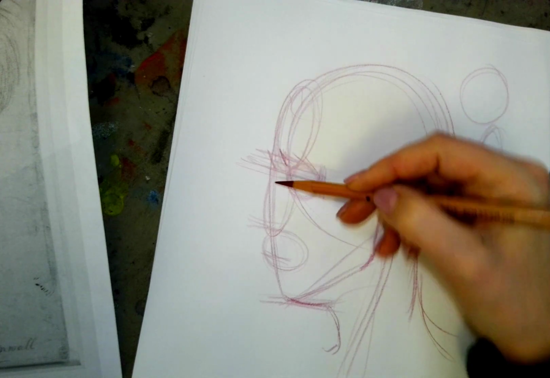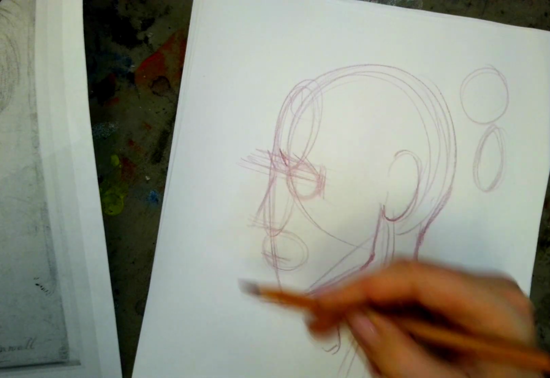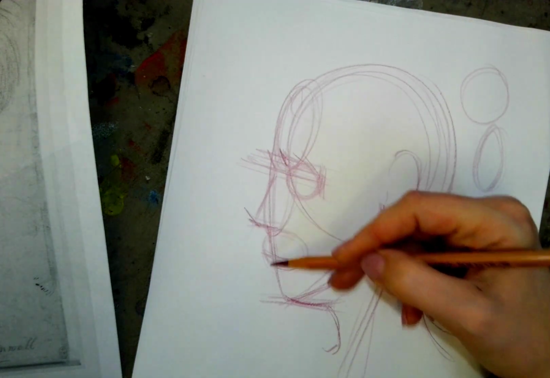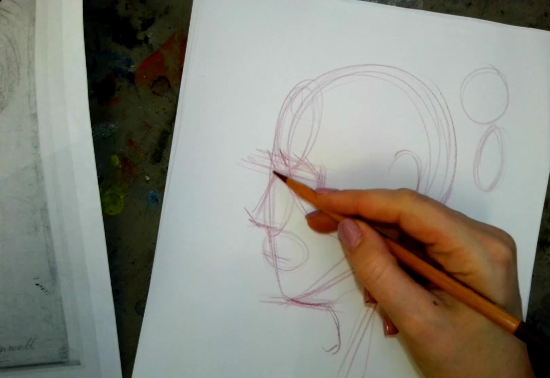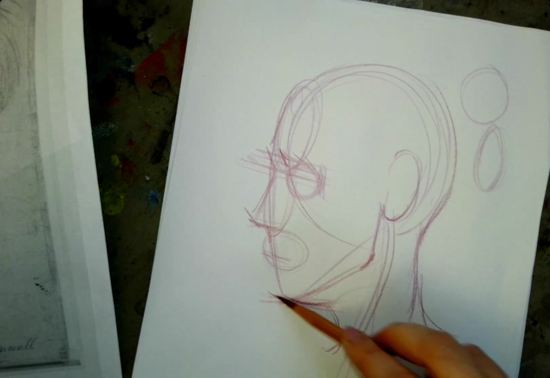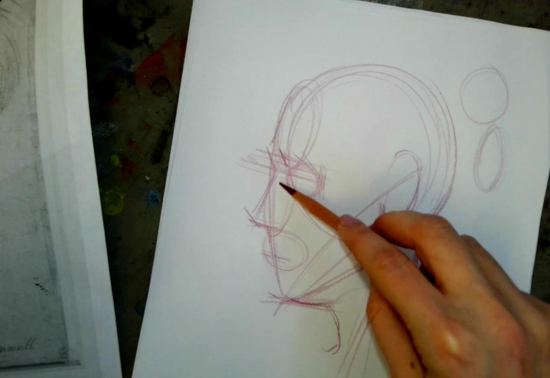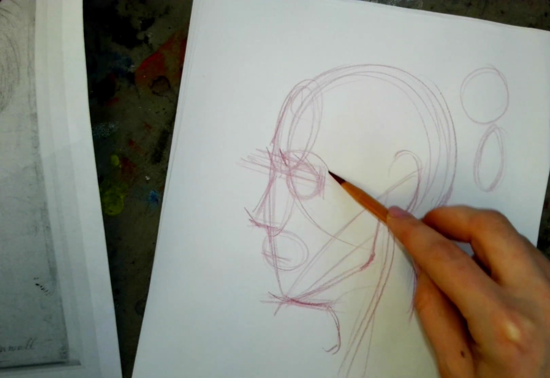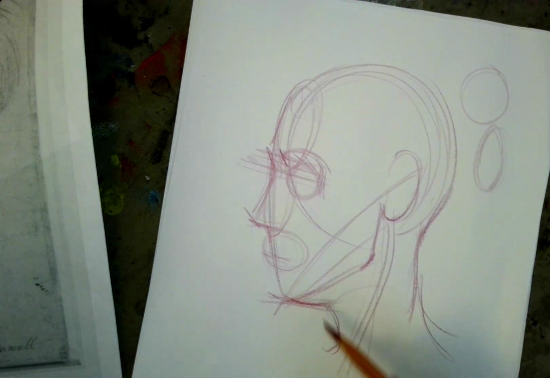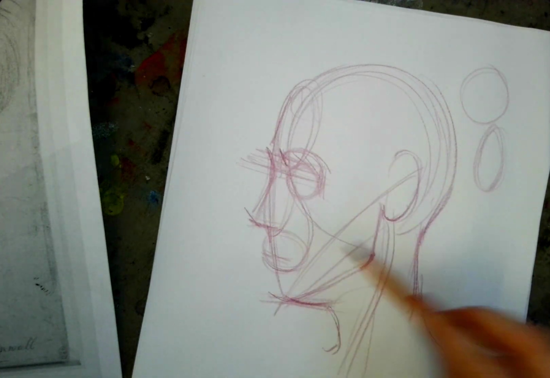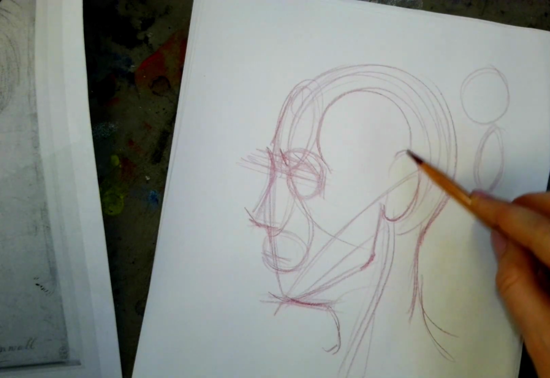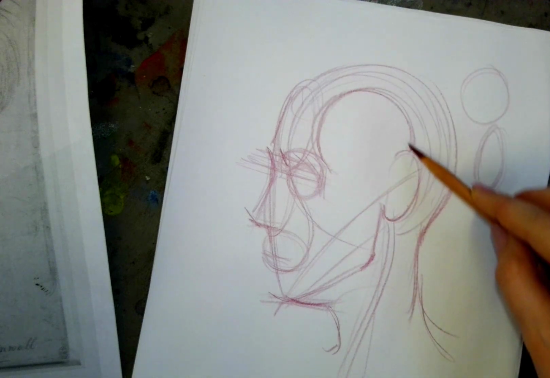And I'm going to start setting in a nose here so I don't get lost. I think that's a good point to drop that in. Kind of see how I'm being very broad in general with this. I can always refine it later. Zygomatic arch. Top of the brow going into the nose. Muzzle. Side of the cranium, the temporalis is going to be in here.